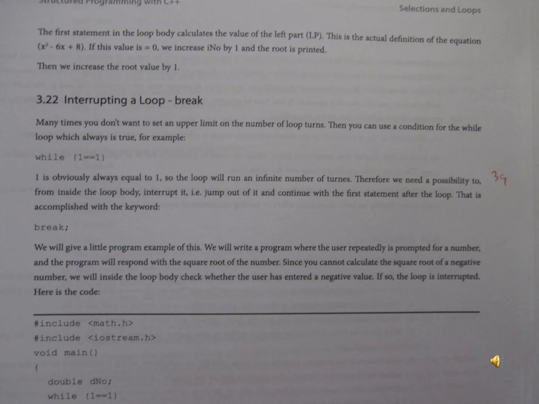We will write a program where the user is repeatedly prompted for a number and the program will respond with the square root of the number. So we want to find out the square root of a number. You put in a number and then the program calculates the square root. Since you cannot calculate the square root of a negative number, inside the loop body we check whether the user has entered a negative value or not.